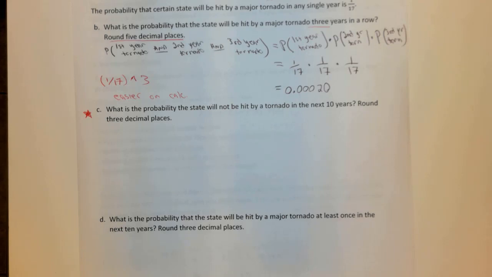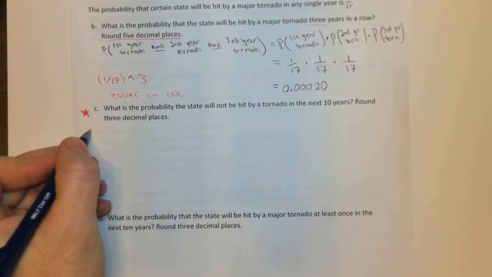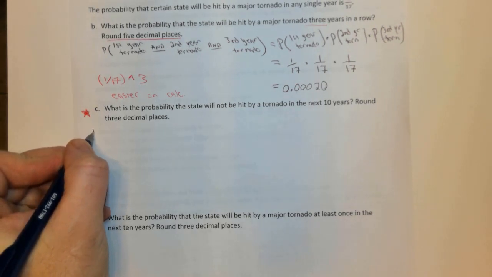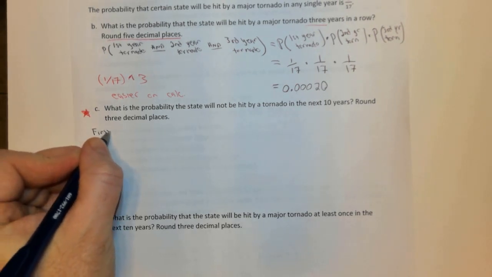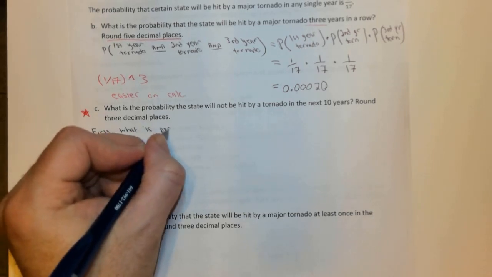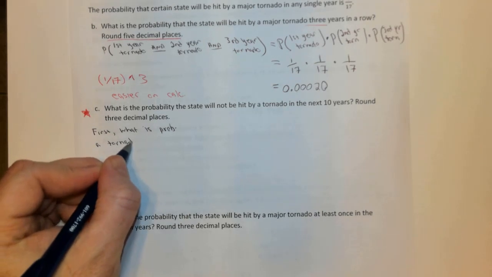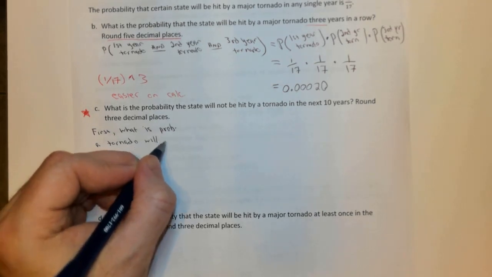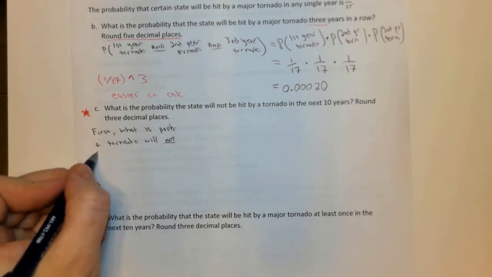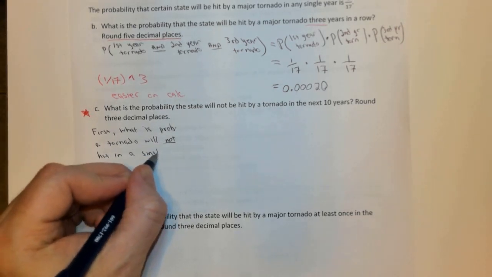The first part, we have to figure out what is the probability a tornado will not hit in a single year.